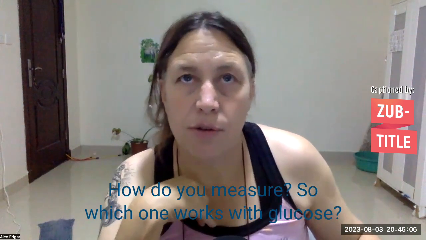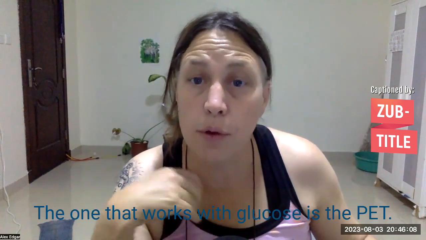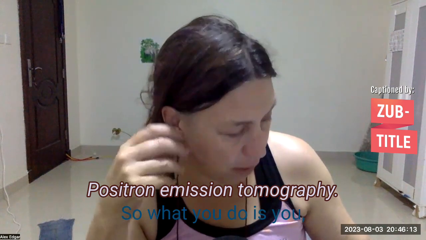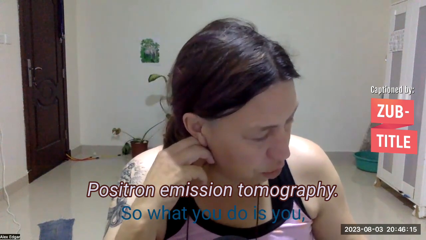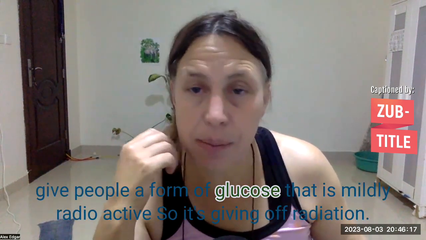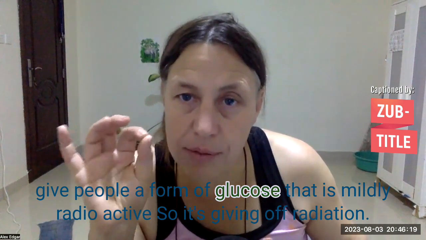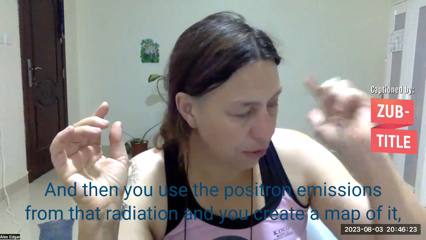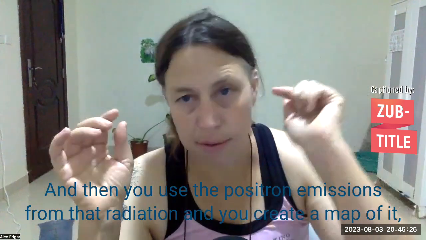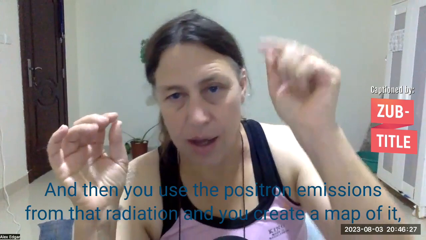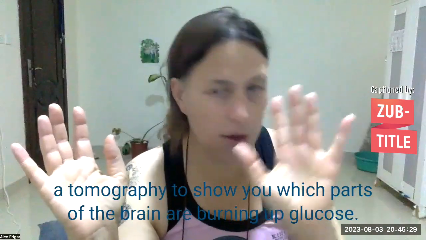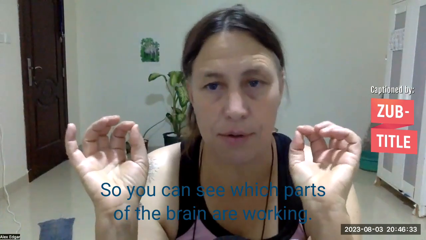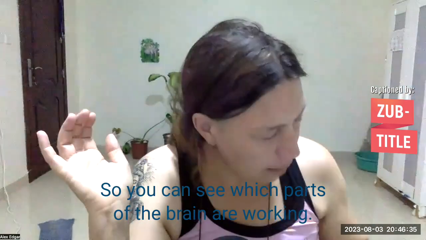So which one works with glucose? The one that works with glucose is the PET, positron emission tomography. So what you do is you give people a form of glucose that's mildly radioactive. So it's giving off radiation. And then you use the positron emissions from that radiation, and you create a map of it, a tomography, to show you which parts of the brain are burning up glucose. So you can see which parts of the brain are working.